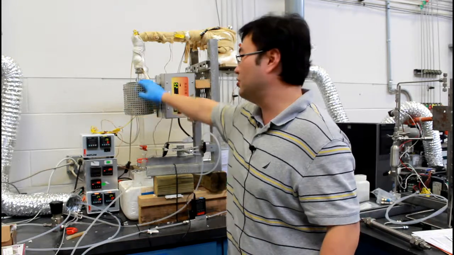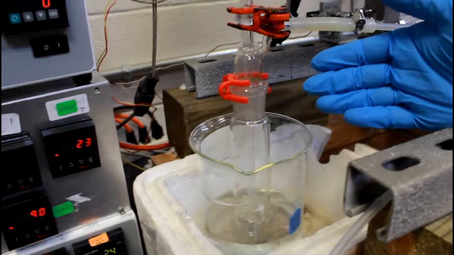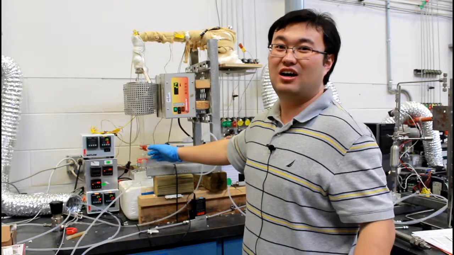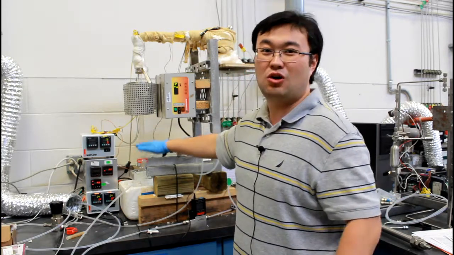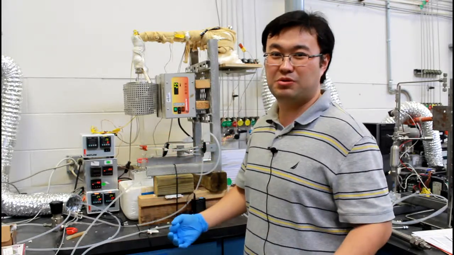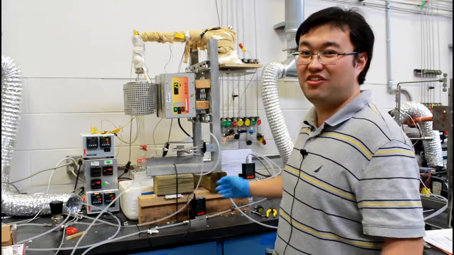After reaction, the product will go down into this, we call it the liquid collection or condensation system. So we will condense all the hot vapor into liquid here. Then we get our liquid product. The gas will come through into this, and eventually it goes to a machine called a mass spec, where we can analyze all the gas compositions.